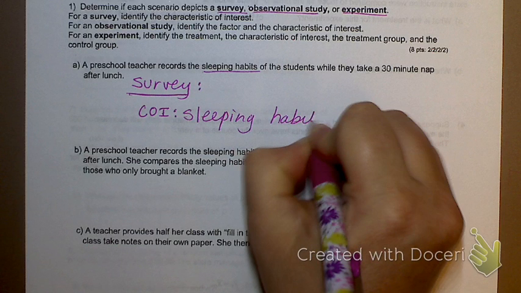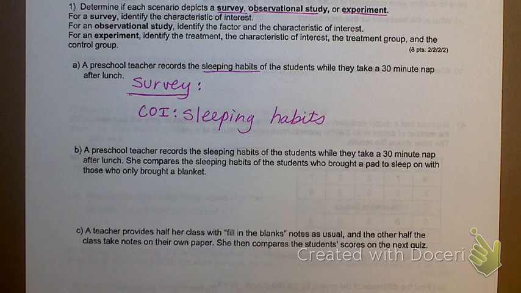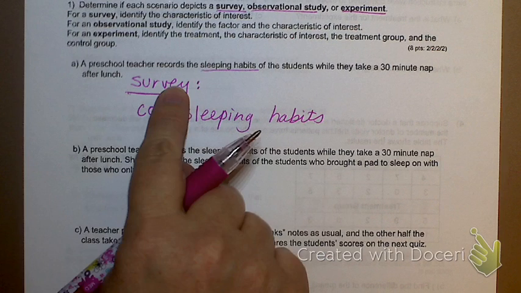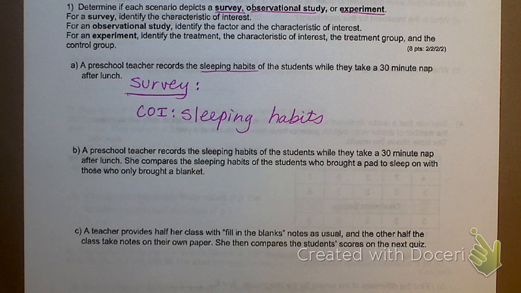Now, I'm not an English teacher. I don't need a whole paragraph. You can literally just write survey, comma, COI, sleeping habits. That's completely adequate for me.